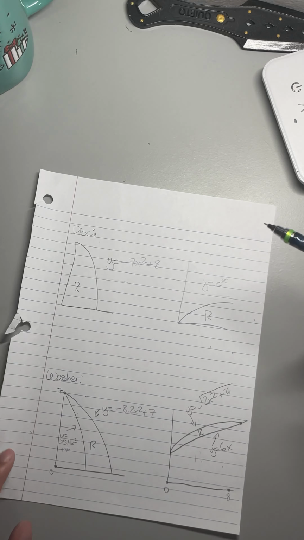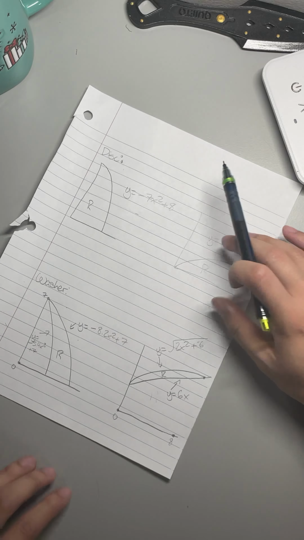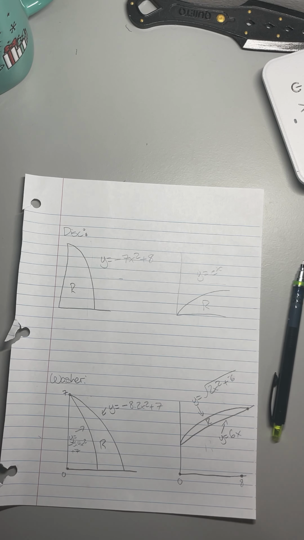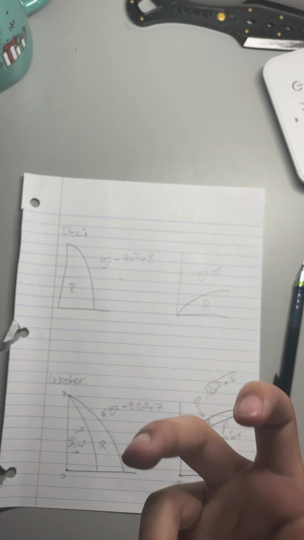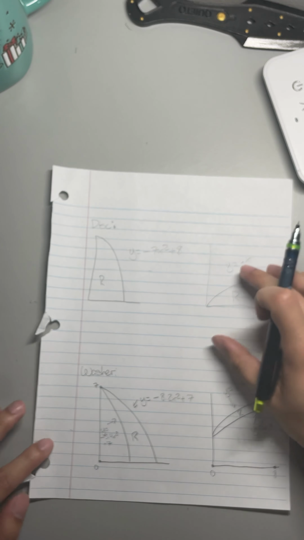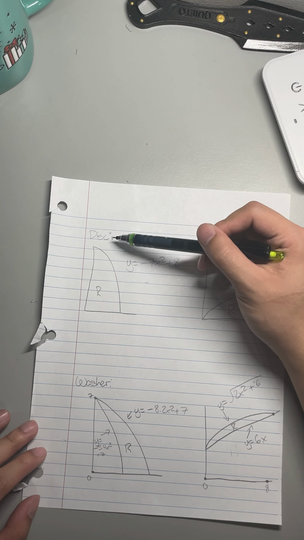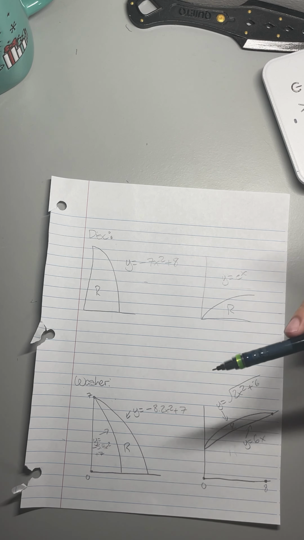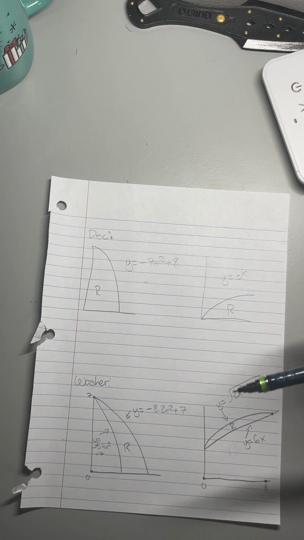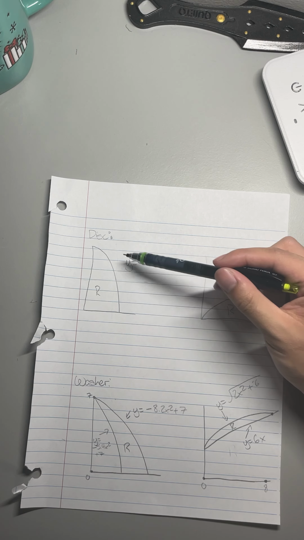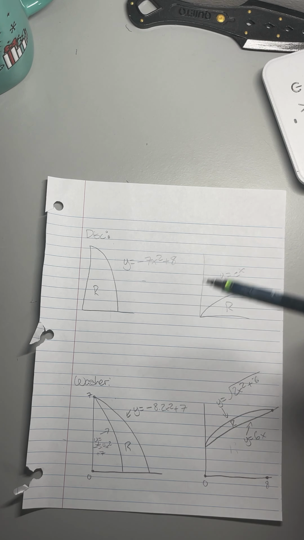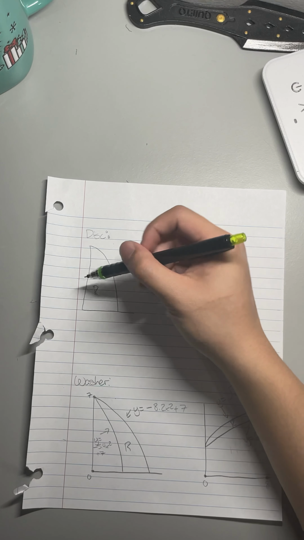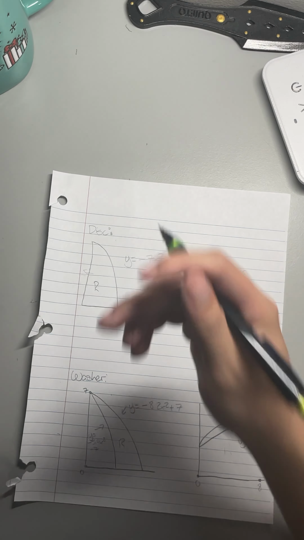And last but not least, we have volumes of rotation. Volumes of rotation helps you find the 3D volume of an object with the use of a 2D graph. There are two ways to find volumes of rotation: the disk method and the washer method. In this case, this is our disk area R, which is the area we're trying to find, and let's say R is being rotated over the y-axis.